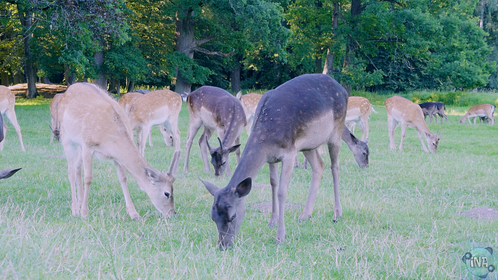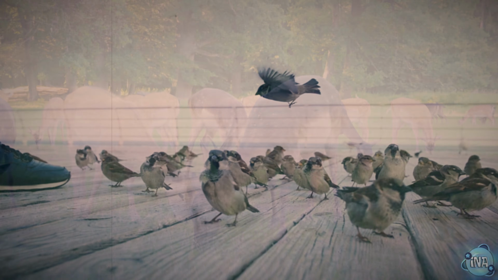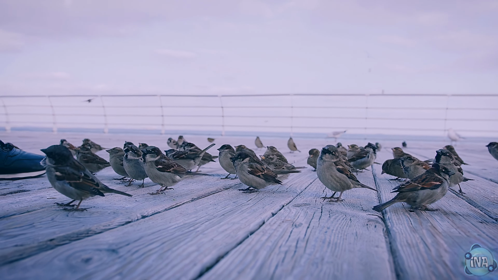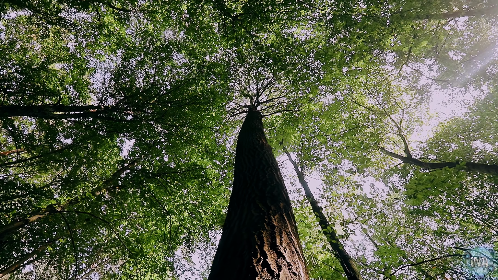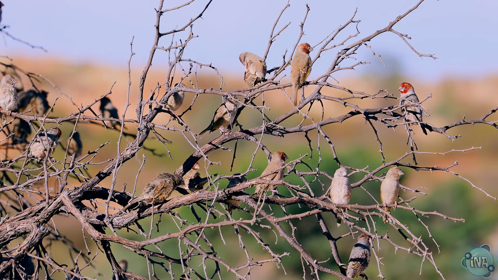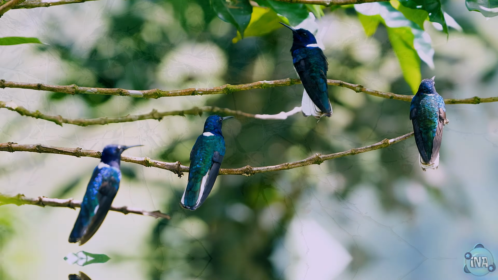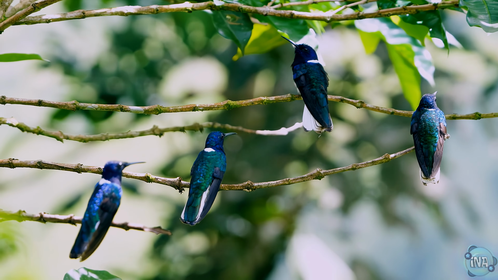Intense competition can lead to niche differentiation, where species evolve to use different resources to avoid direct conflict. For instance, different species of birds might feed at different heights in the same tree. The more their needs overlap, the stronger the competition.